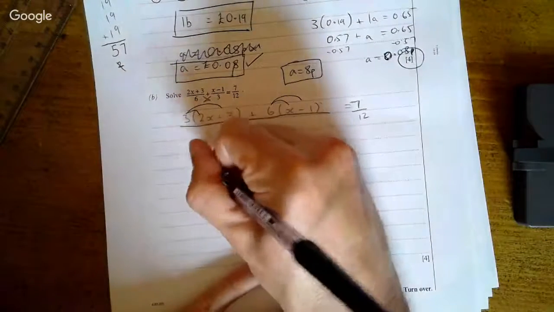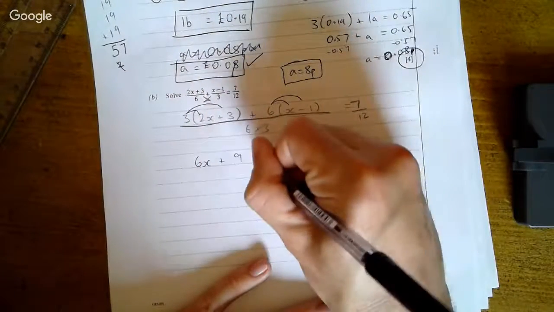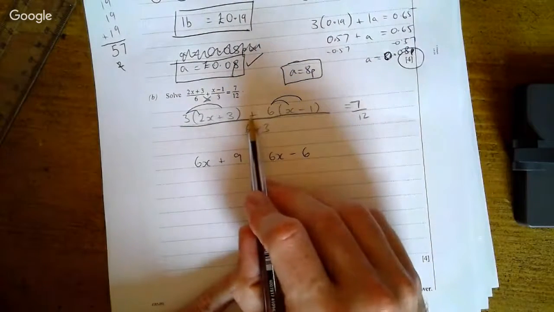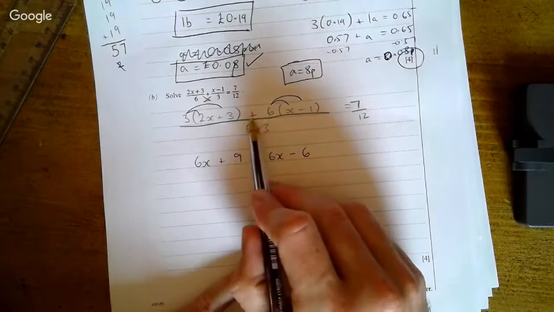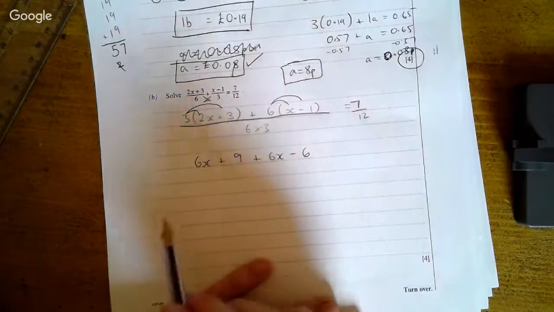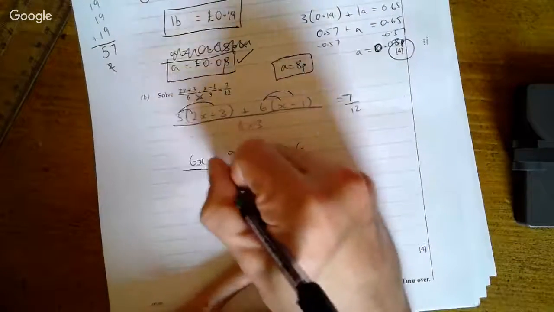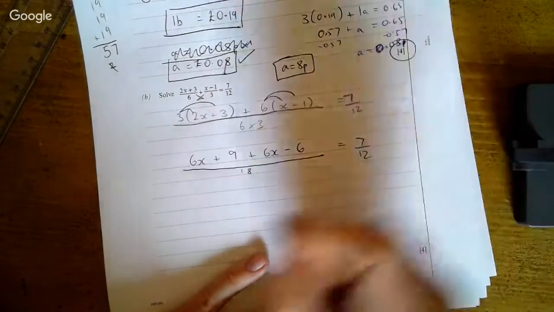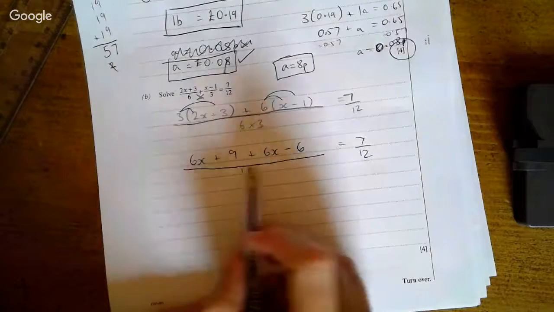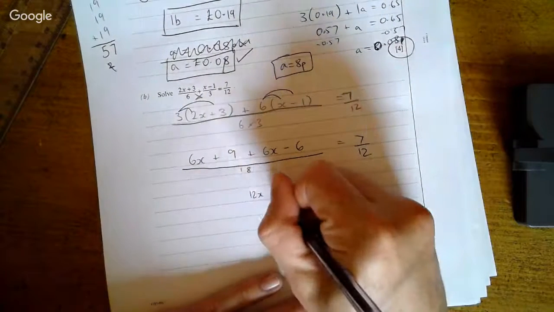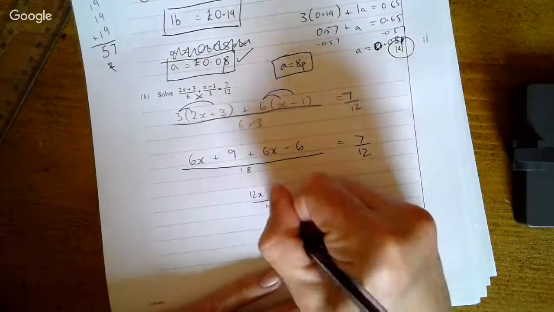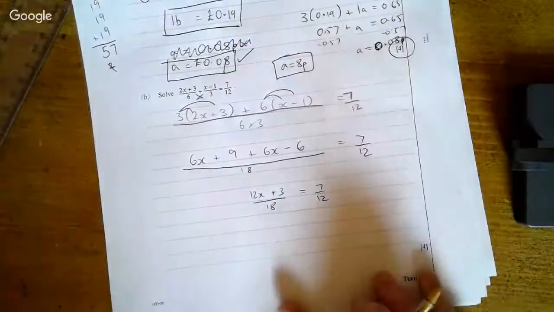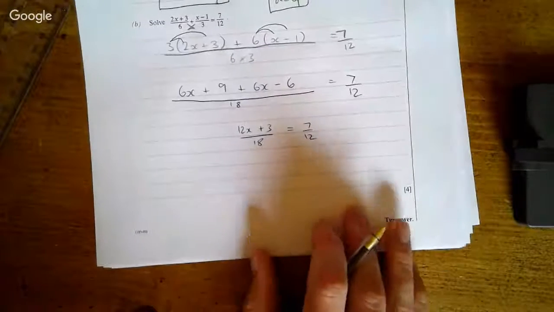So we're going to get 6x plus 9 plus 6x minus 6. Be careful if you get a minus there. It does the opposite things to numbers in the bracket. Just watch out for that. You may get that over 18 is equal to 7 over 12. Okay. Next thing I'm going to do, I'm going to simplify the top. I'm going to get 12x plus 3 over 18 is equal to 7 over 12. Okay, now that's 2 marks very, very safely there.